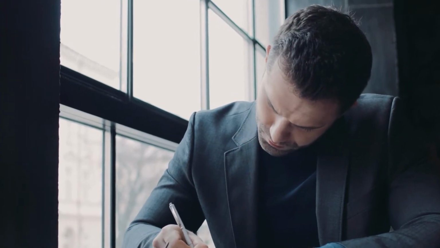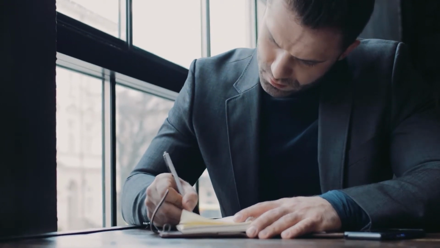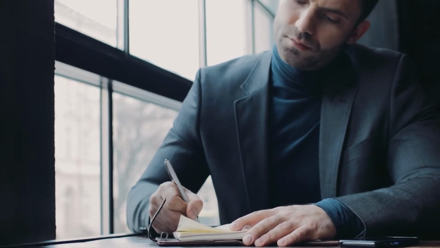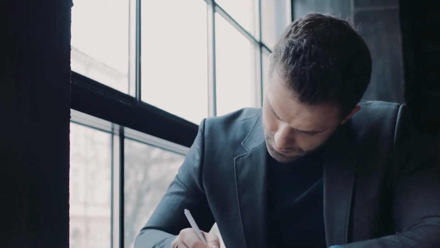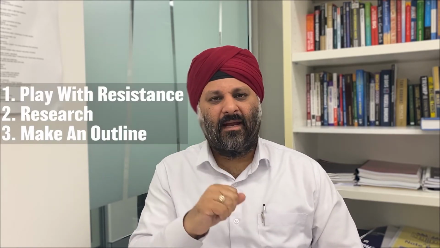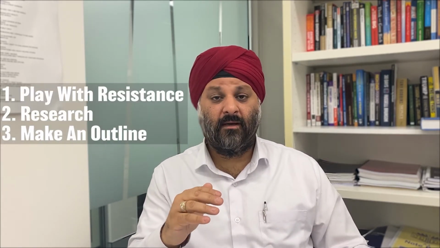Okay, that's number two. Number three, what you want to actually do here is you want to make an outline. So you want to write down, when you research that person, what are you going to speak to them? How are you going to speak to them? Write it down, so you can refer to it, but you're not reading off a script. Does that make sense? So that is number three, make an outline of what you are going to speak during the call.